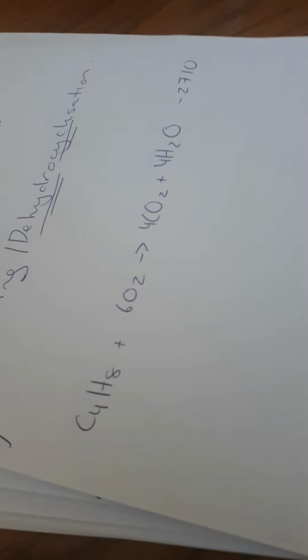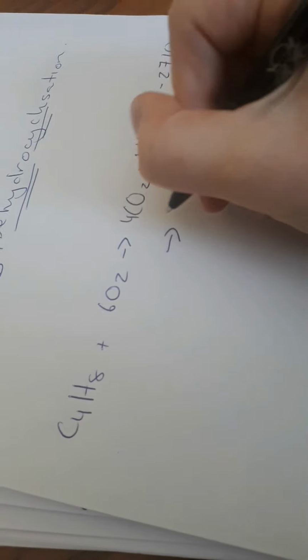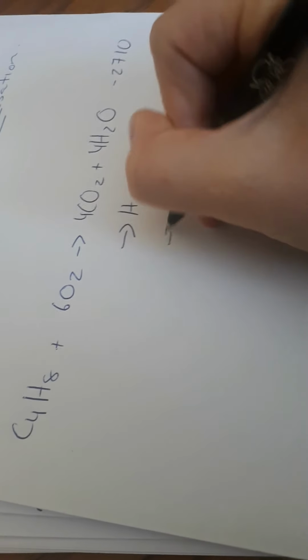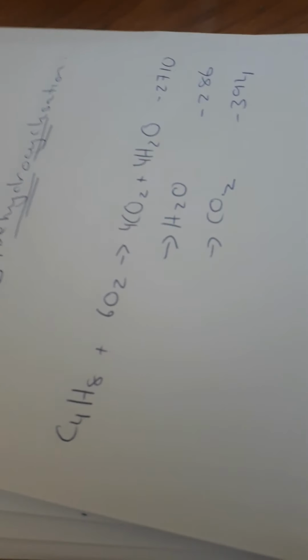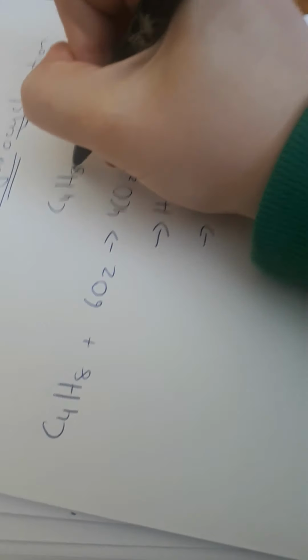It's just a little bit easier because you're actually given the heat of combustion here. Again, we're told that the standard heat of formation of water and carbon dioxide is minus 286 and minus 394 respectively, and we're asked to calculate the heat of formation of the C4H8 isomer.